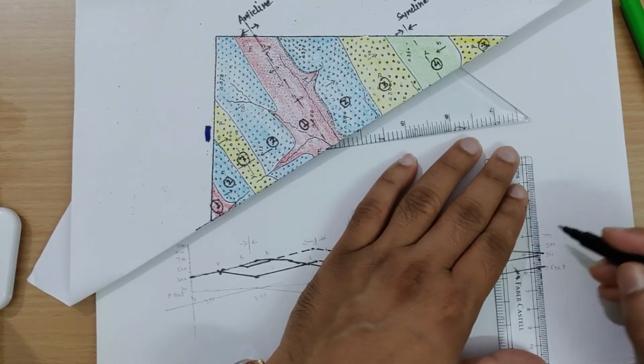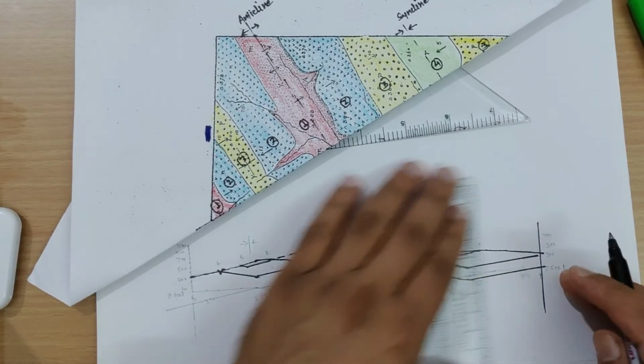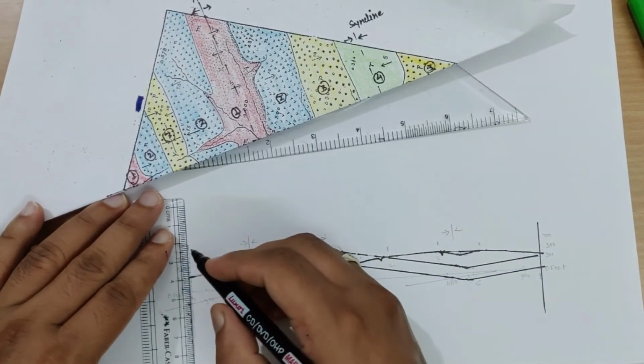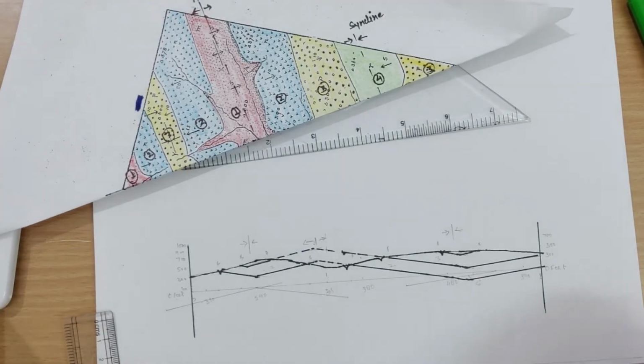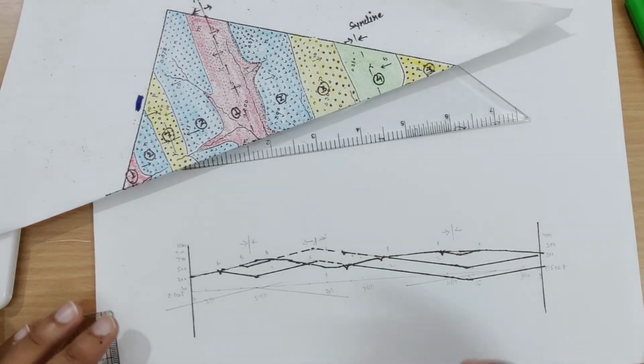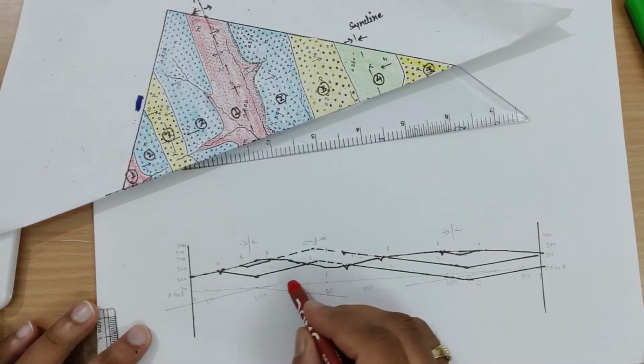Now after that we will fill the symbol. So let's fill the symbols. Bed 1 is given symbol red, so here we have bed 1.